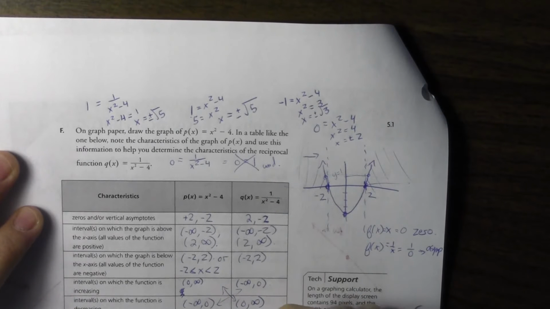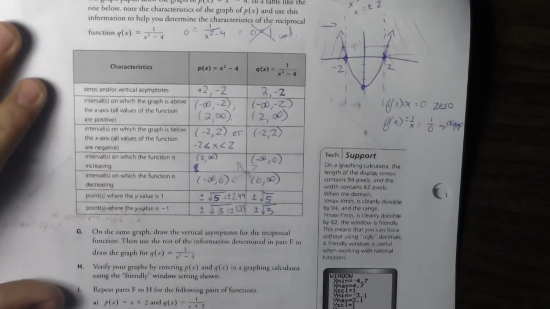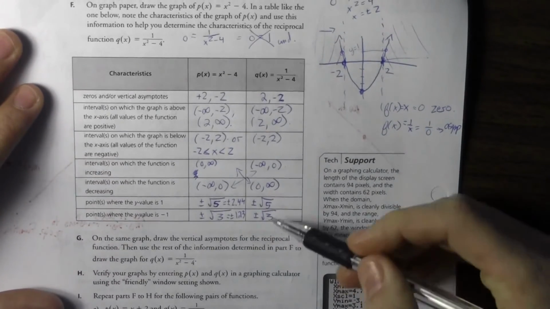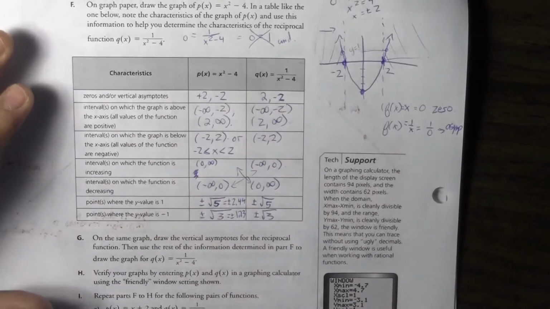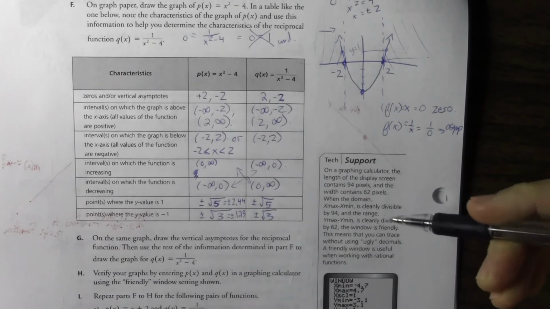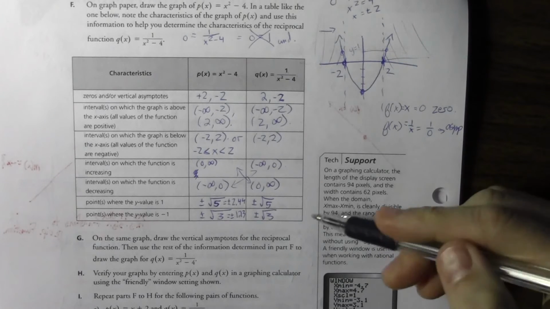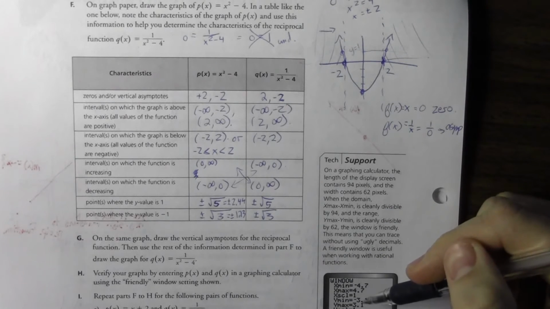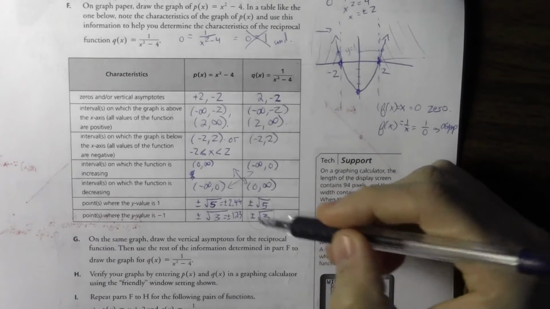We're going to get plus or minus square root of 5. And here we're going to get plus or minus the square root of 3. Okay, we get the same values. Sub in negative 1, you'll get the same value. And that's because 1 over 1 is still 1, and negative 1 over 1 is still negative 1. Okay, so these values are the same.